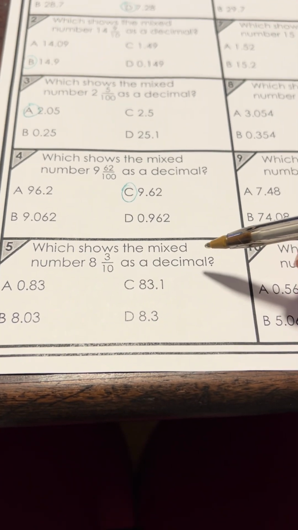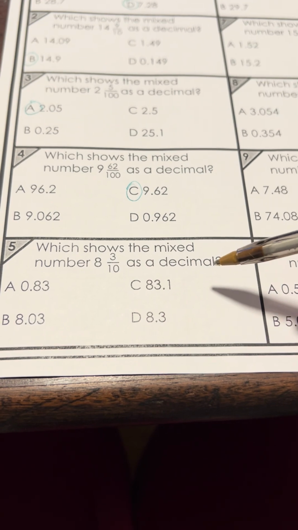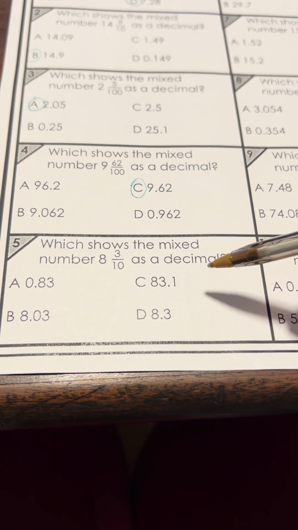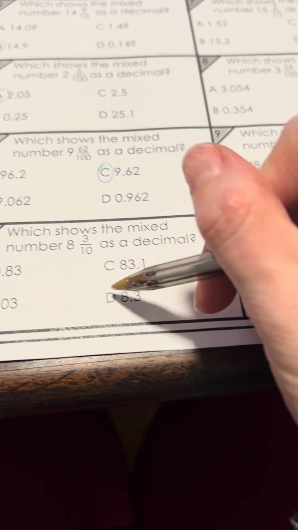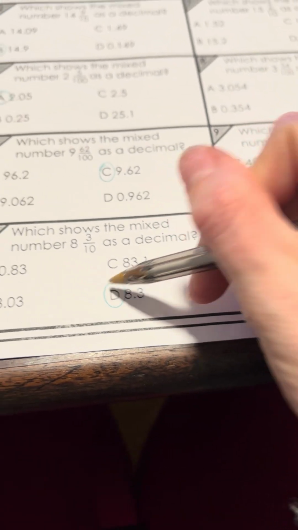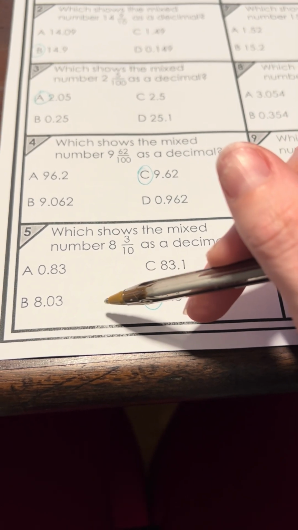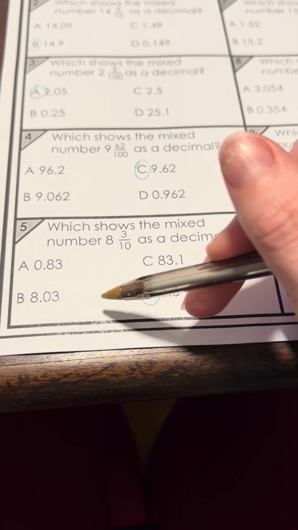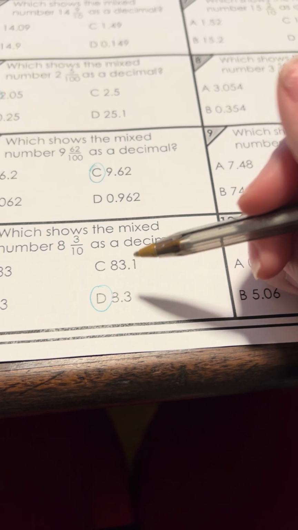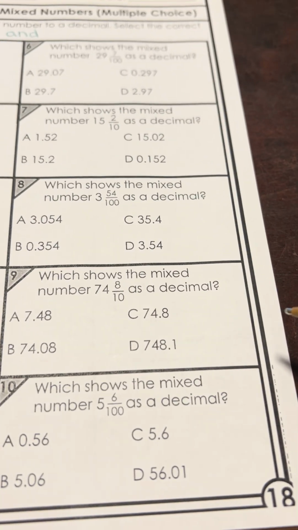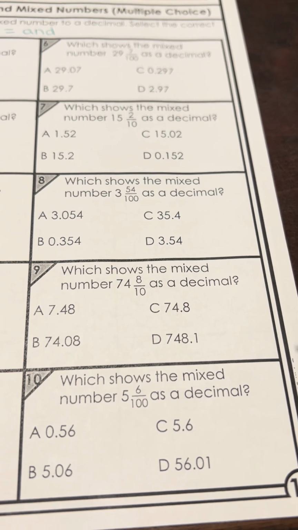Number 5, which shows the mixed number 8 and 3/10 as the decimal. 8 is your whole number, 3/10. Tenths is the first place after the decimal, so our answer is going to be D. A is 83 hundredths. B, don't let B confuse you, it's 8 and 3/100. And C is 83 and 1/10. Try 6, 7, 8, 9, and 10 on your own and see if you get the correct answers.